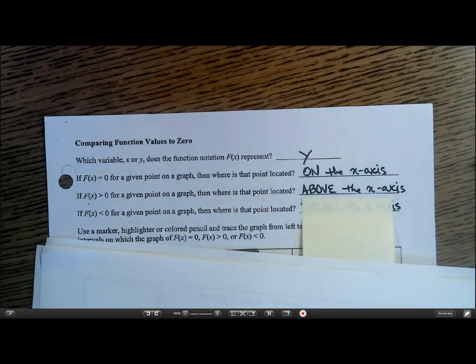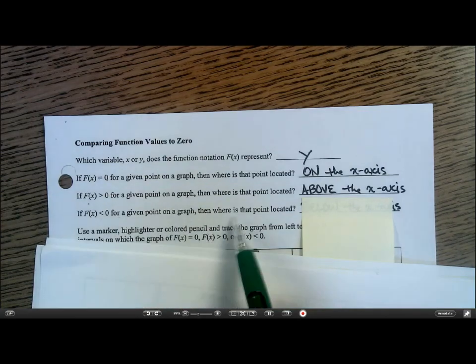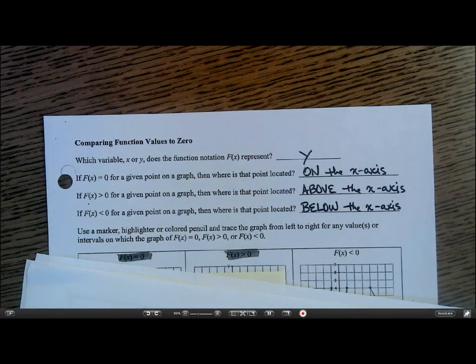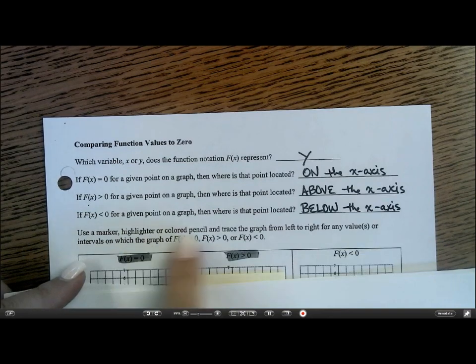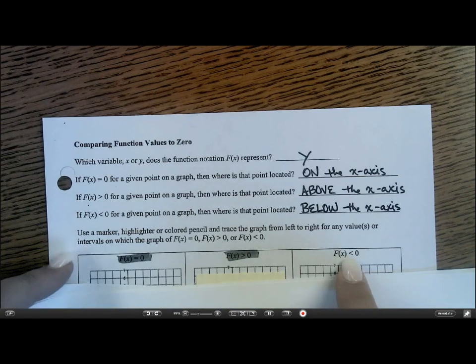And then similarly, if we take a look at f of x less than 0 for a given point on the graph, then where is that located? We should be able to recognize that that's going to be below the x-axis. Now it says we're going to use a marker, a highlighter, or a colored pencil and trace the graph from left to right for any values or intervals on which the graph of f of x equals 0. So this one is going to be f of x equals 0. This one is going to be where it's greater than 0, so above the x-axis. And this one is going to be less than 0, so where it's below the x-axis.